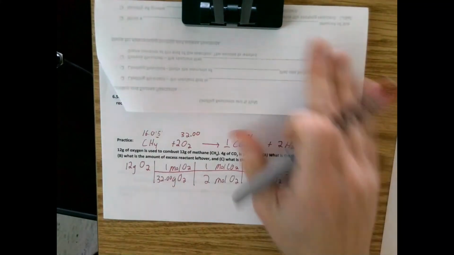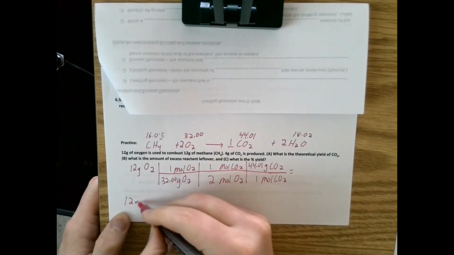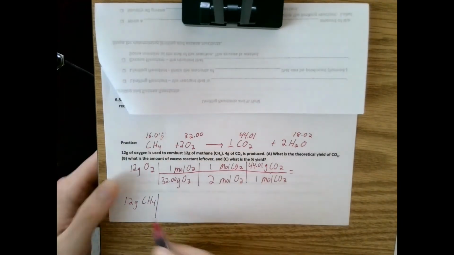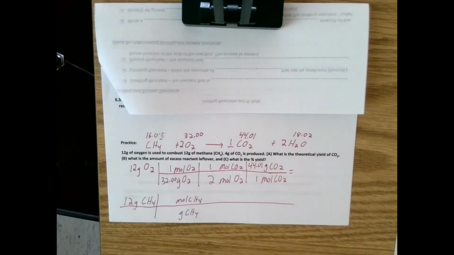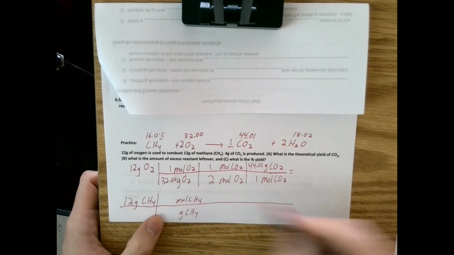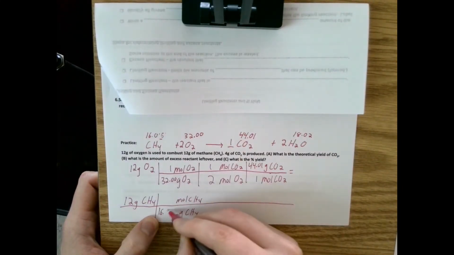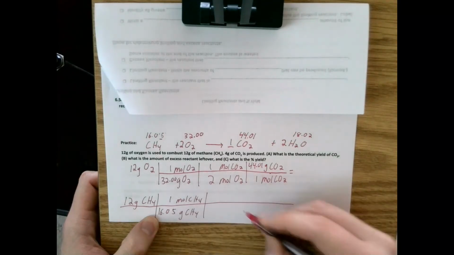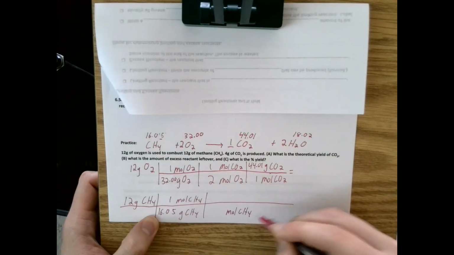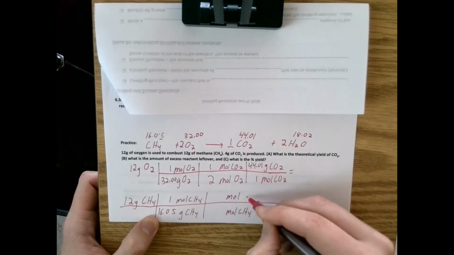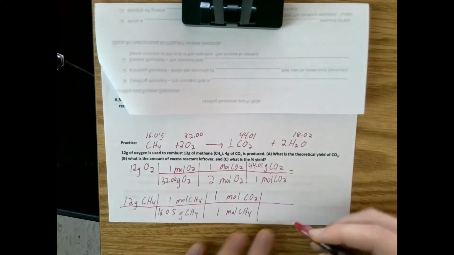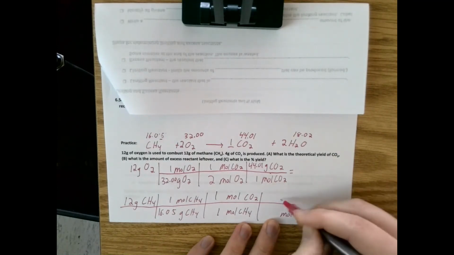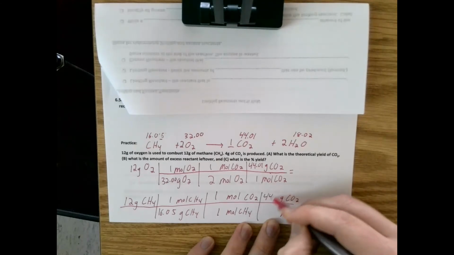Now I also need to look at the other reactant. So I have 14 grams CH4, and I want to do the exact same calculation. So I have grams of CH4 to moles of CH4. My conversion factor to go from grams to moles, as you know, is the molar mass. The molar mass of CH4 is 16.05 grams per mole. Then I go from moles of CH4 to moles of CO2. I use the mole ratio. There is a 1 there and a 1 there. And I go from moles of CO2 to grams of CO2. I get 44.01 and 1.